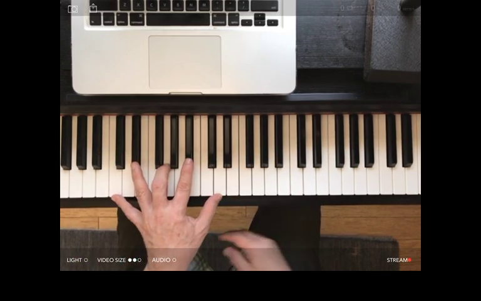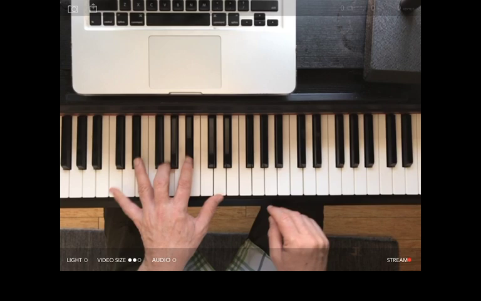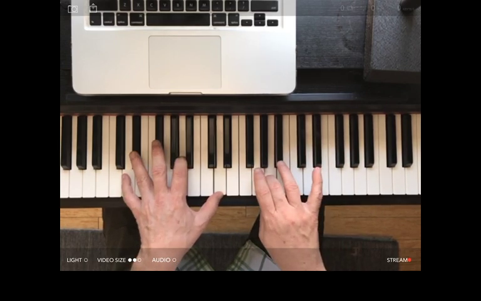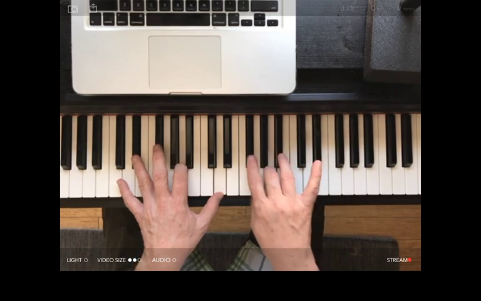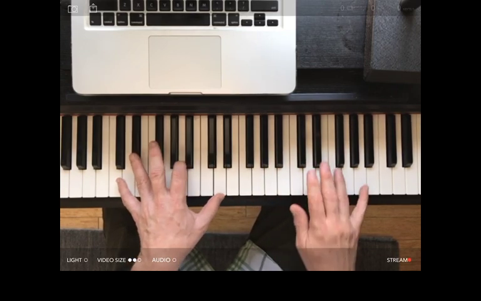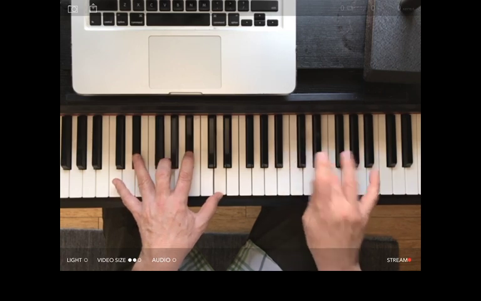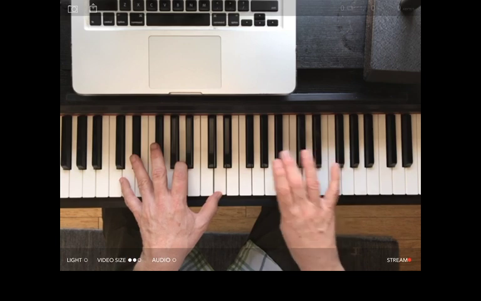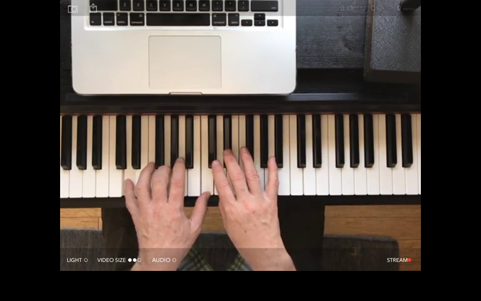A little ornamented version of the first one. 1, 2, 3, 4. Wynton Kelly might say 3, 4. 1, 2, 3, 4. Wynton likes doing that.